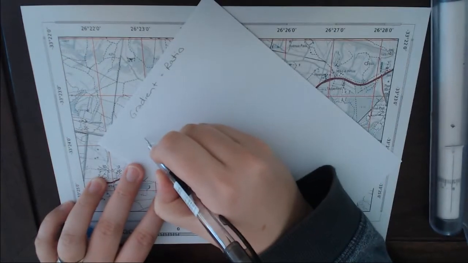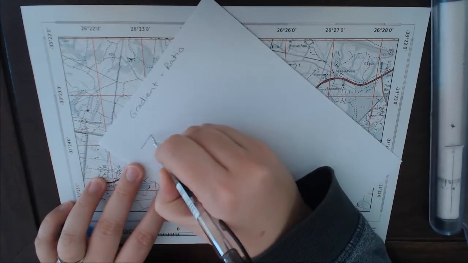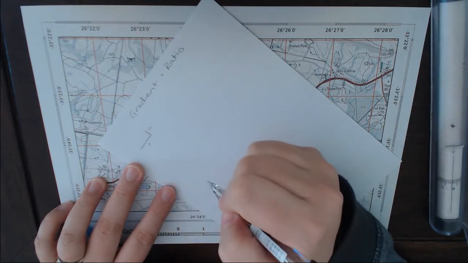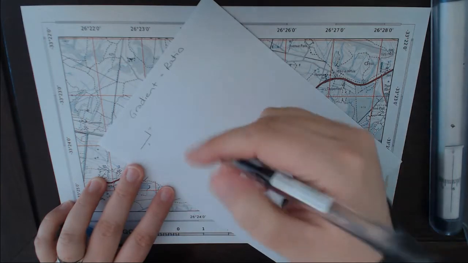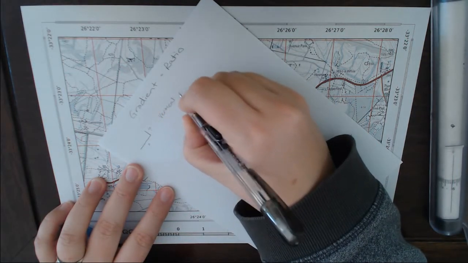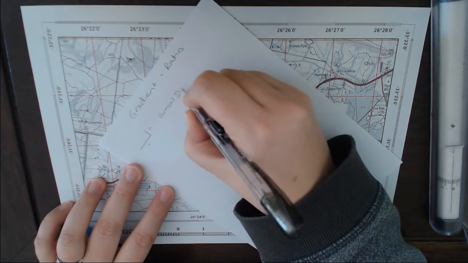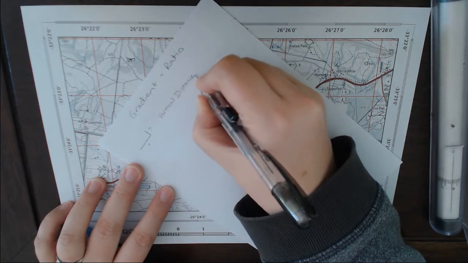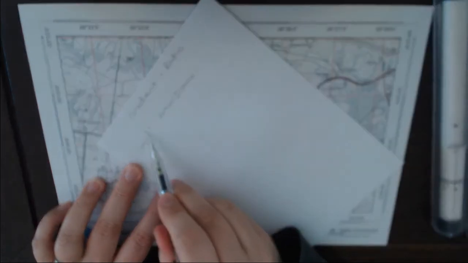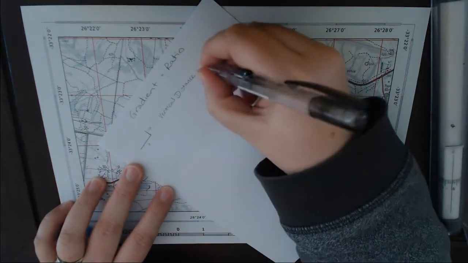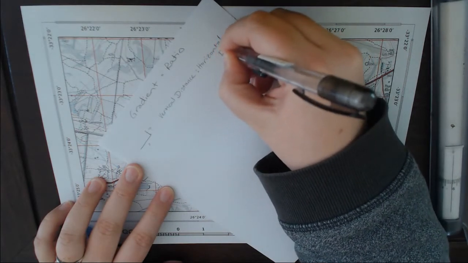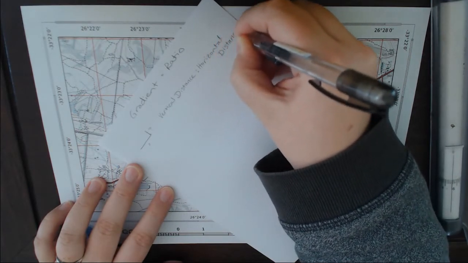Gradient is a ratio. So when we are calculating our gradient, we are aiming to get to a ratio that tells us how far we have to go horizontally in order to go up 1 meter vertically. So our ratio is going to be vertical distance and horizontal distance. How far do we have to go horizontally in order to go 1 meter up? That is what this calculation is going to come down to.